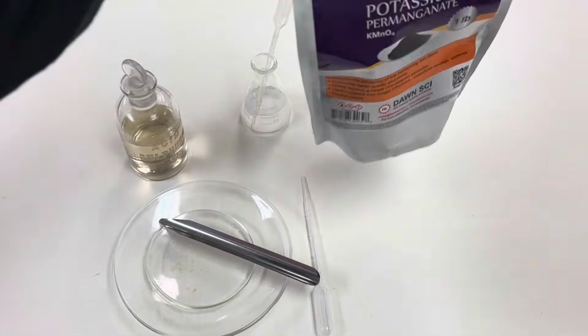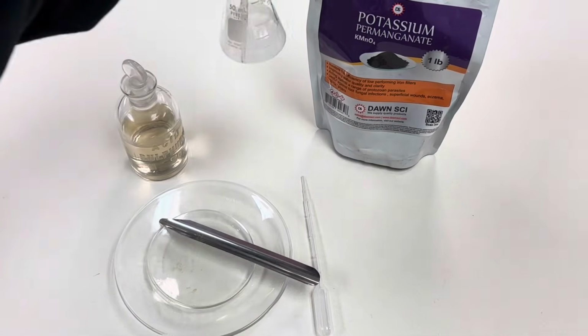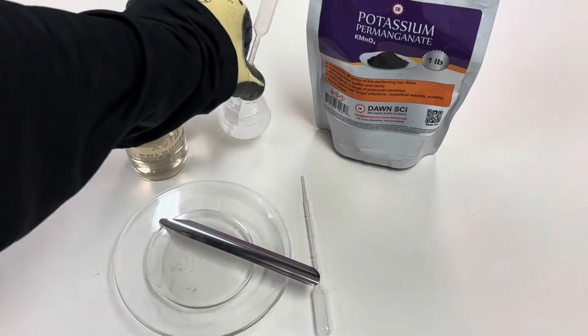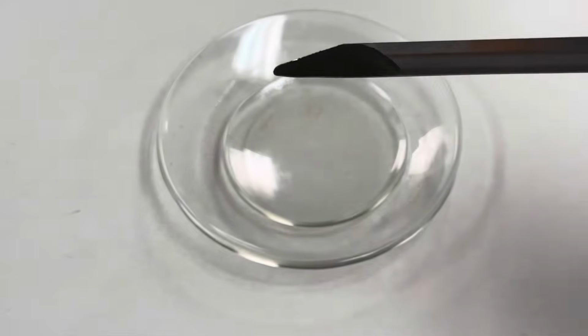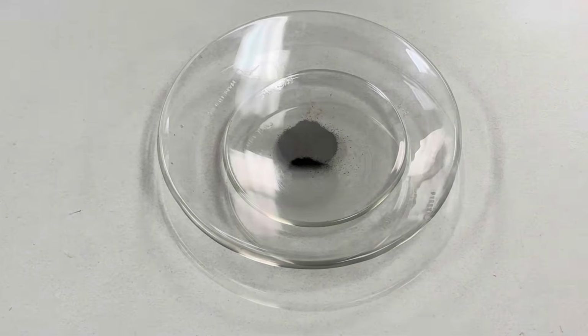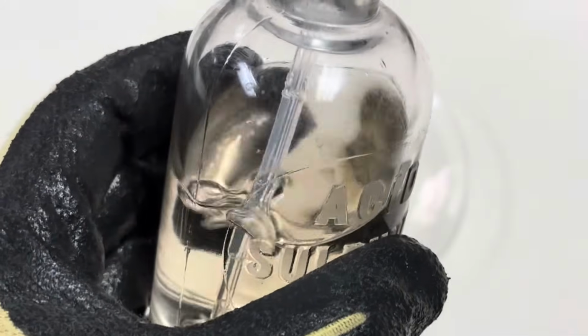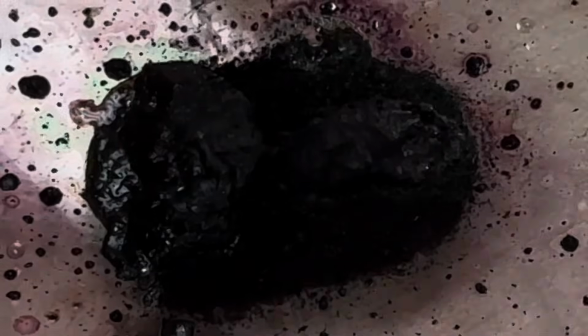This is potassium permanganate. I'm using a watch glass. This is a solution of trimethyl borate and a dropper. The first step is to measure out 1/2 gram of potassium permanganate and put it in the center of your watch glass. Next, add a few drops of concentrated sulfuric acid onto the potassium permanganate.